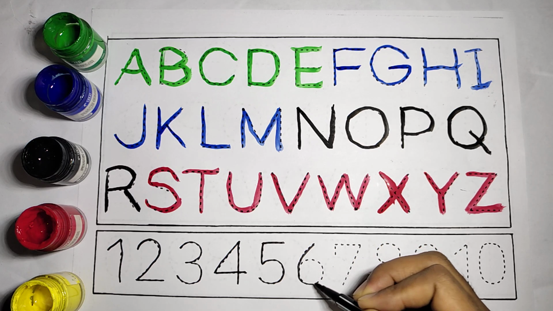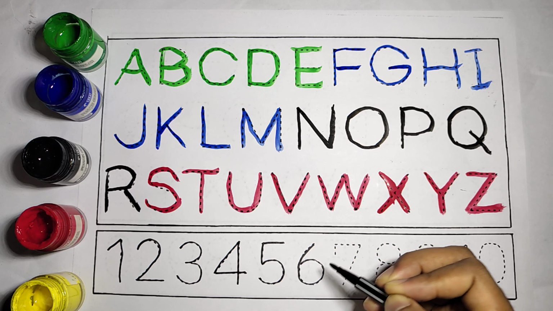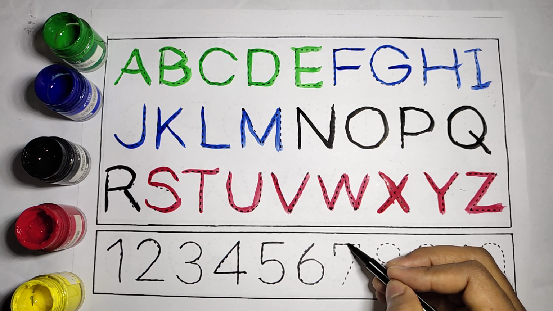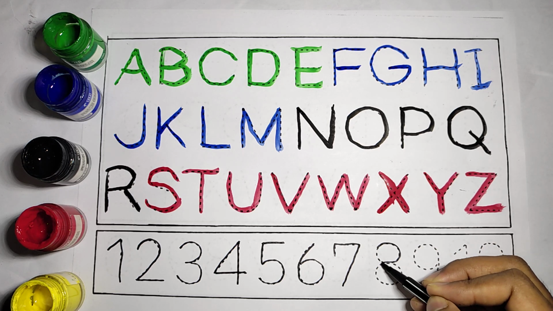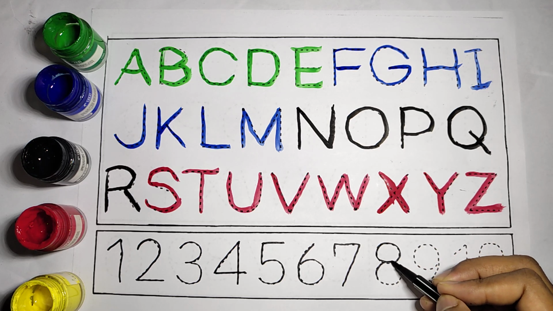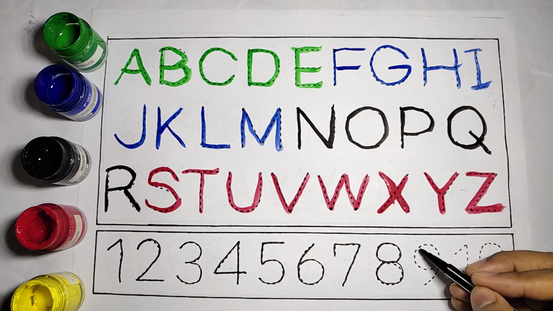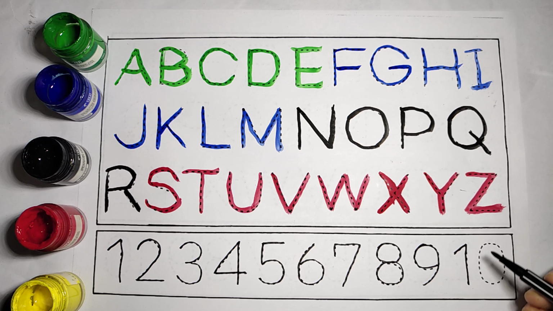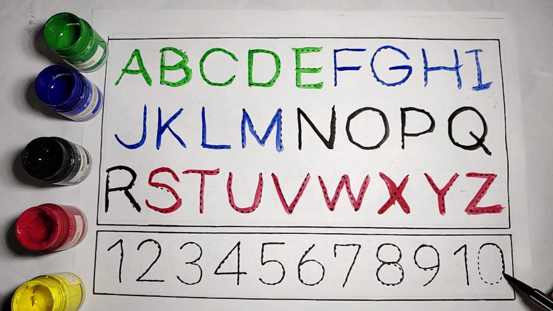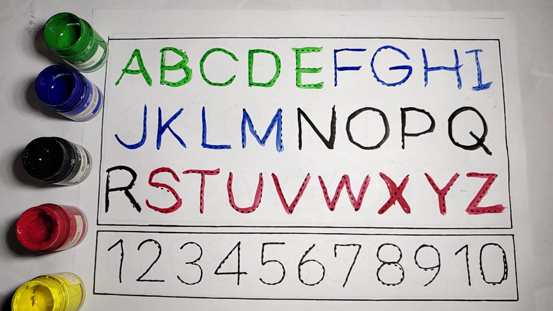Kids, now we draw 6. And the next one is 7. Now we draw the number of 8. The next one is 9. And now we draw 10. Kids, today we draw capital letter alphabets and numbers.